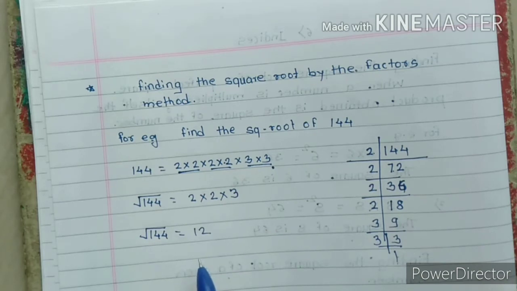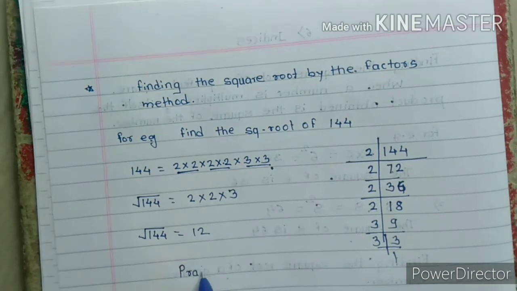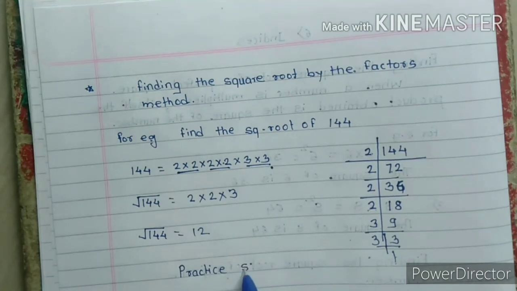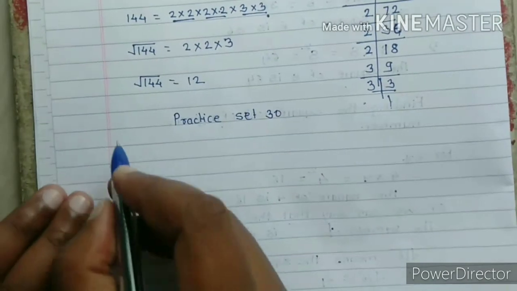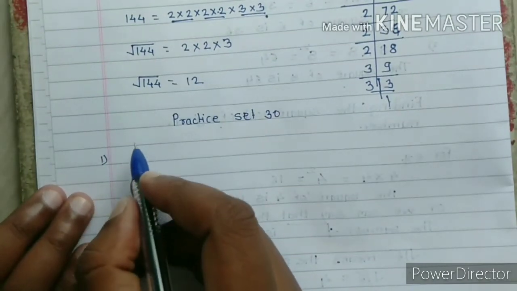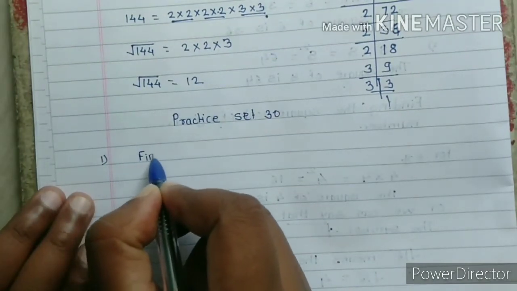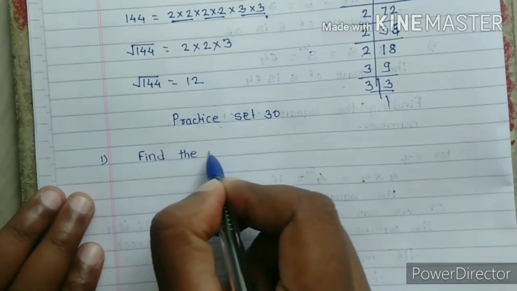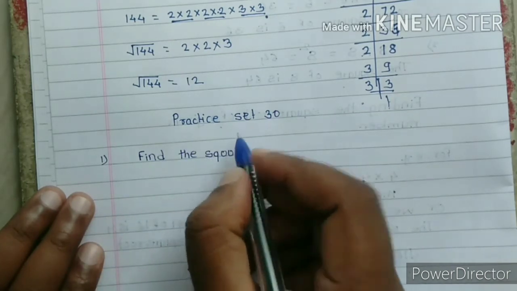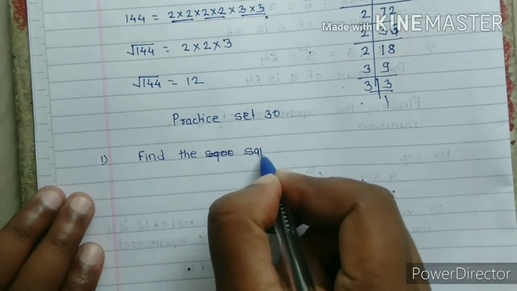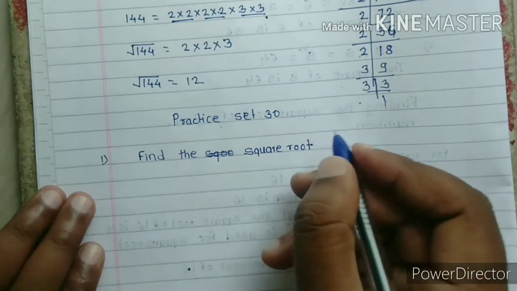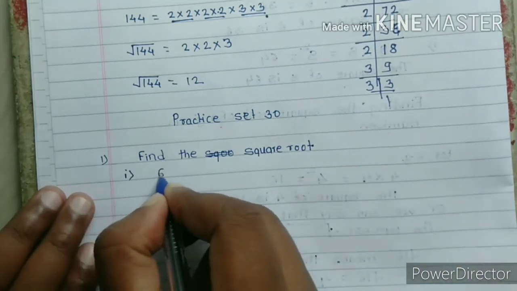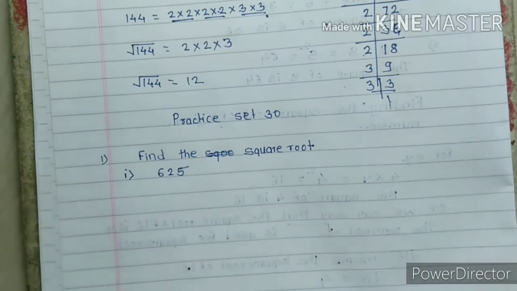The next example is from the practice set. Practice set 30. First example, find the square root of 625.